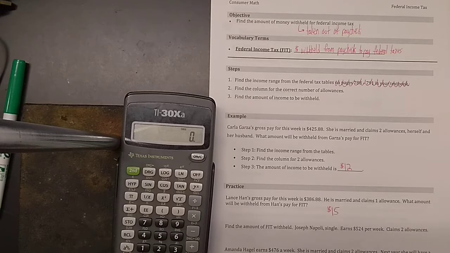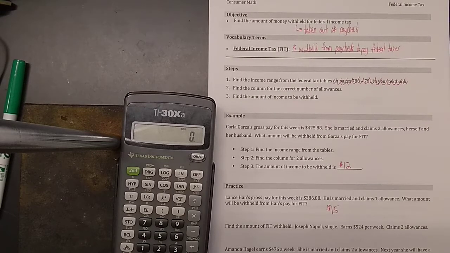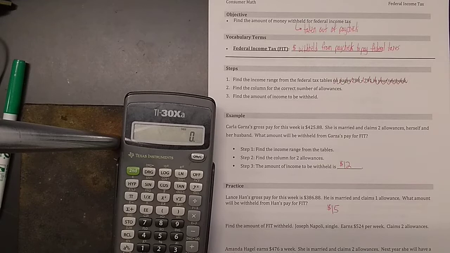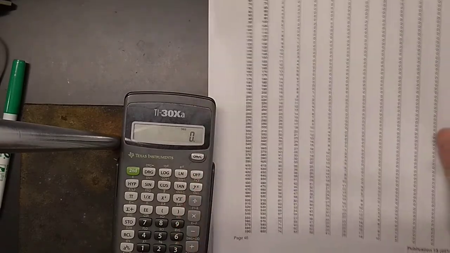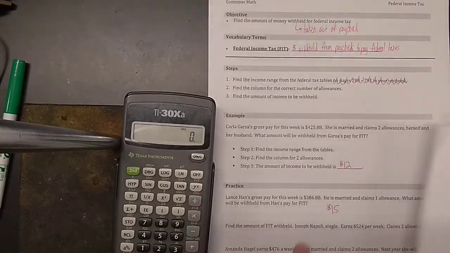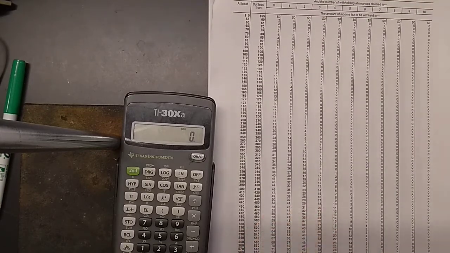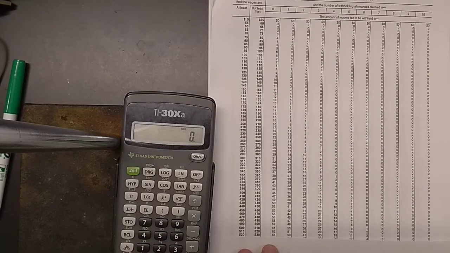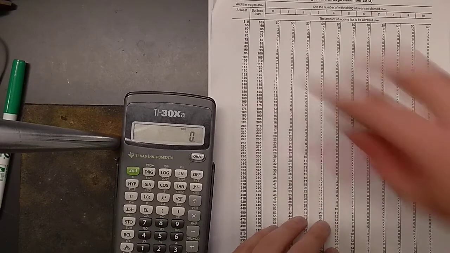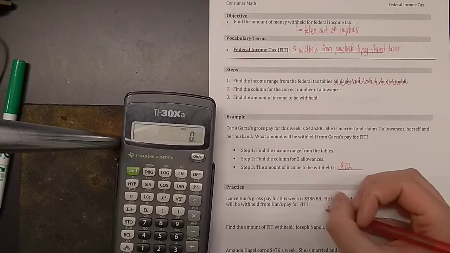Find the amount of FIT, federal income tax, withheld. Joseph Napoli is single. He earns $524 per week, and he claims 2 allowances. So I go to the single page. I go down to $524 per week and 2 allowances. So $520 per week is right here. 520 to 530. 2 allowances. There's the 2 column. Means he pays $41 in federal income tax per week.